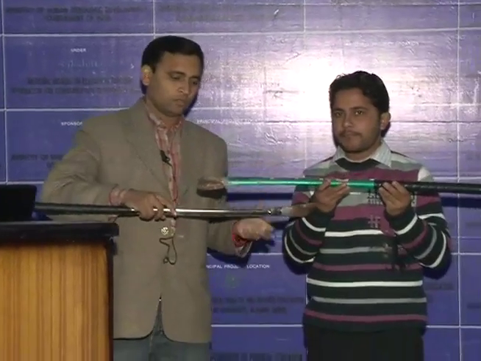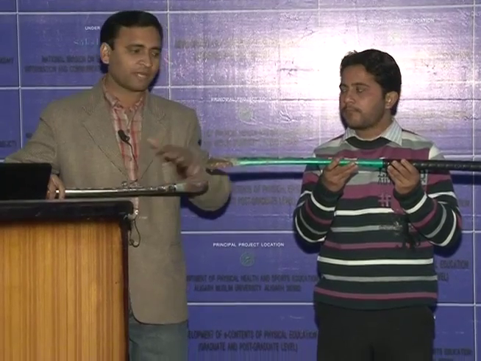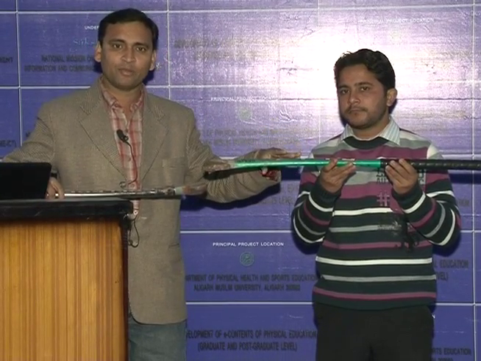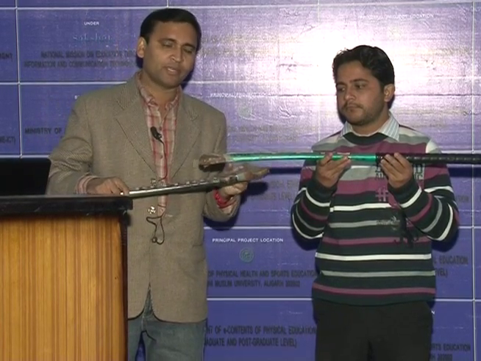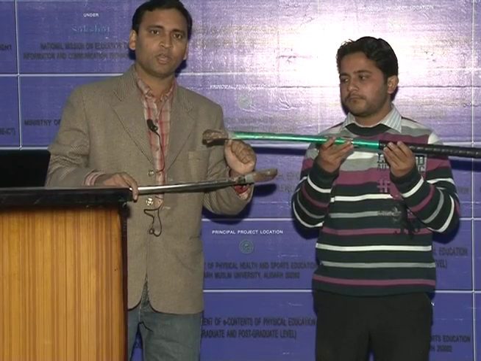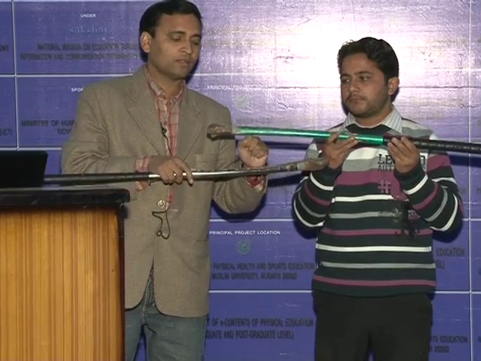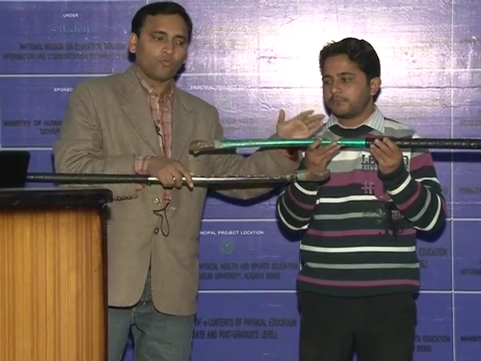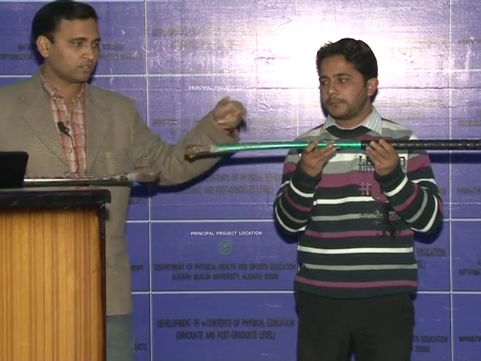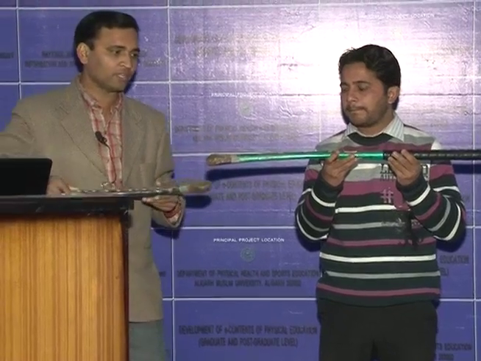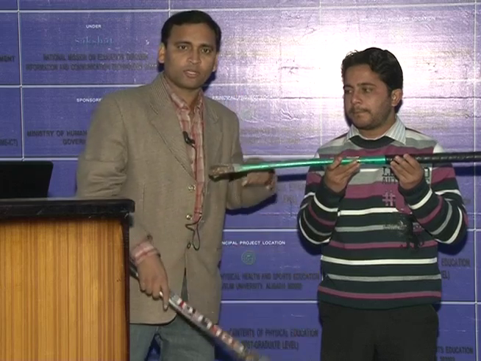Suppose in the normal resting stage, myosin is separate, actin is separate. But during contraction, they come closer and make cross bridges, and this cross bridge moves like this and causes more sliding. One filament overlaps the other, and the length of the sarcomere gets shortened.